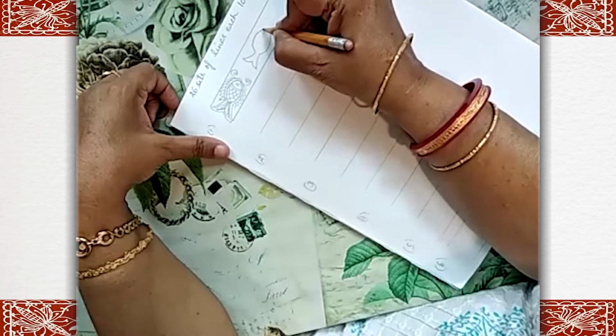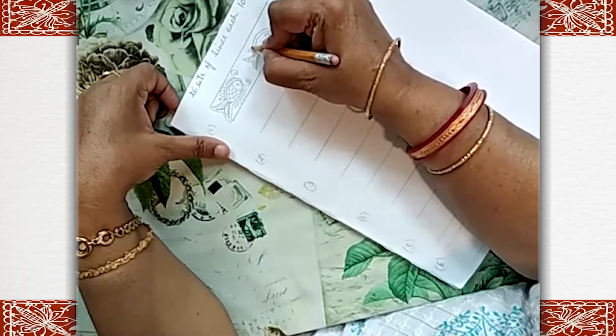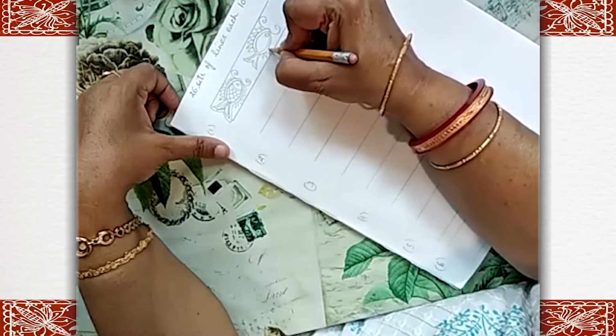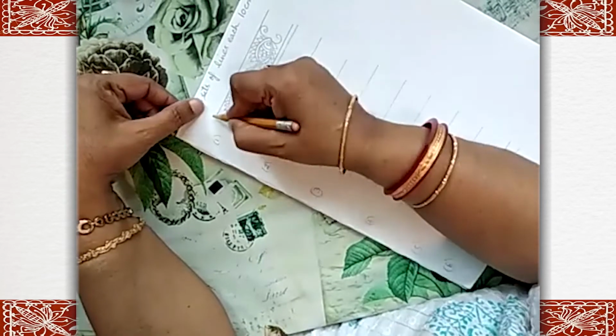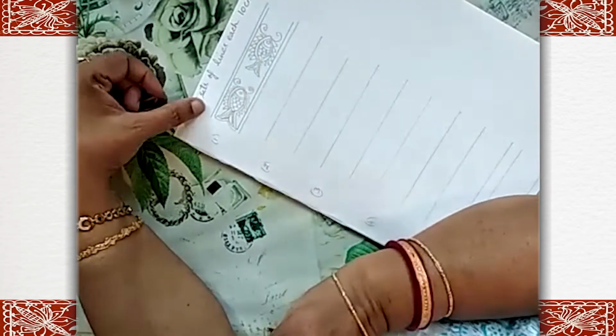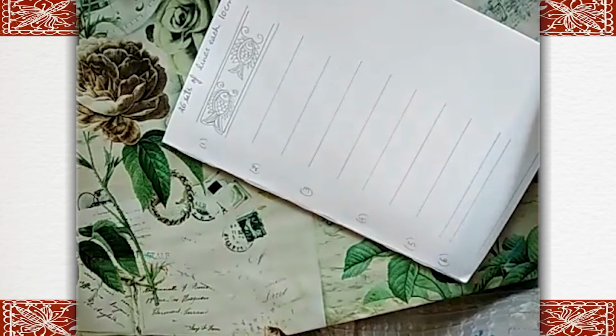Then, like this, we'll draw another fish. Like this, our border will go, and the border should always have a double line. This is our fish border or Matsya border.